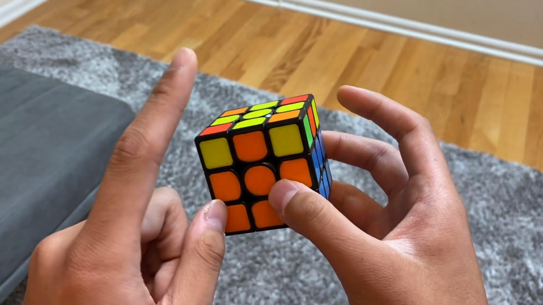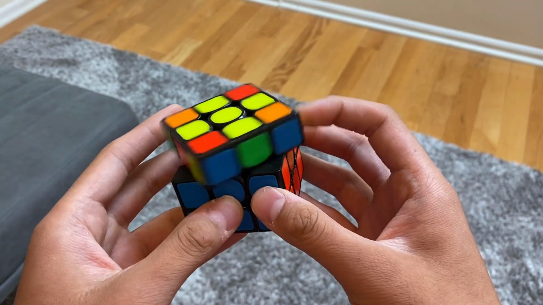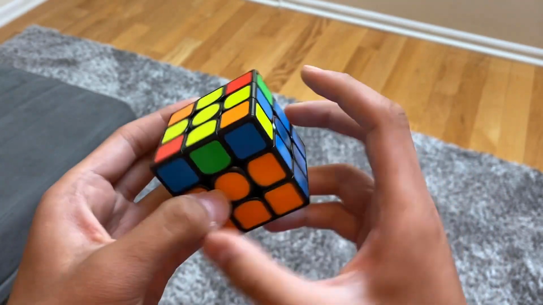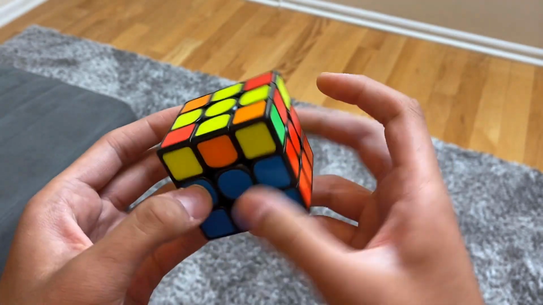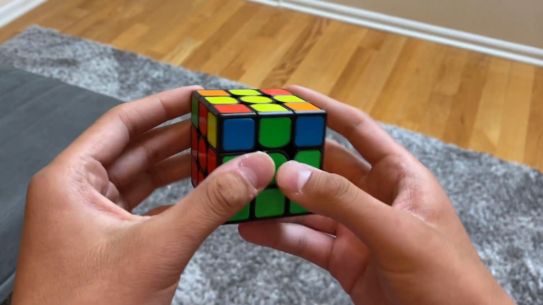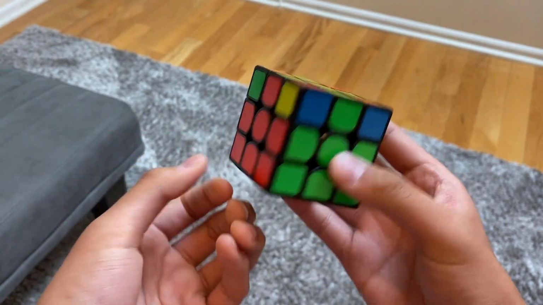Okay, so now after doing it one time, you should be able to turn the top layer and find 2 edges that are adjacent to each other. So just keep turning it, turn it. Okay, so we have 2 adjacent to each other like this. Now we can do the step 5 algorithm like we did before.